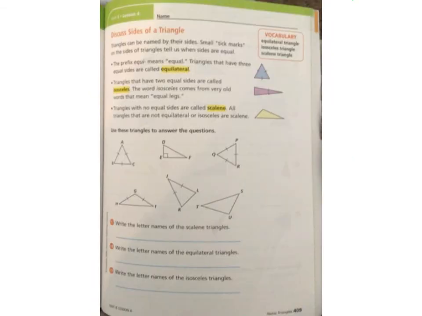Now we're going to move on to page 409, and we're going to discuss the sides of a triangle. So triangles can be named by their sides. Small tick marks, which are these things here, tell us when sides are equal. The prefix equa means equal. Triangles that have 3 equal sides are called equilateral. Triangles that have 2 equal sides are called isosceles.